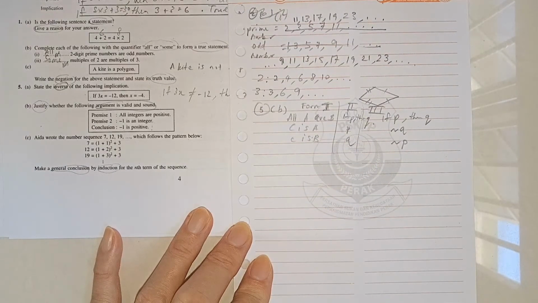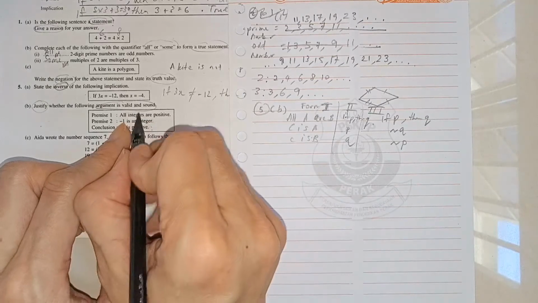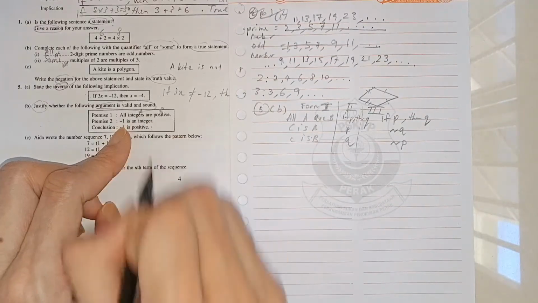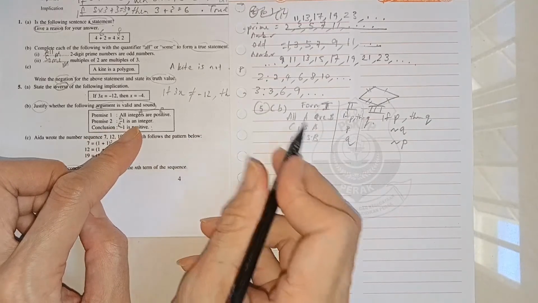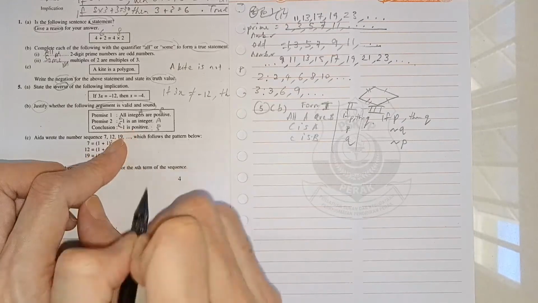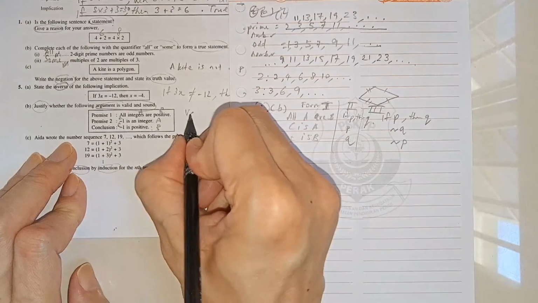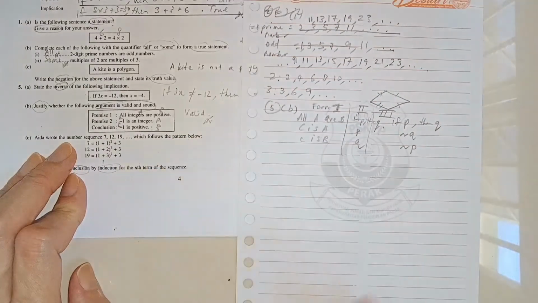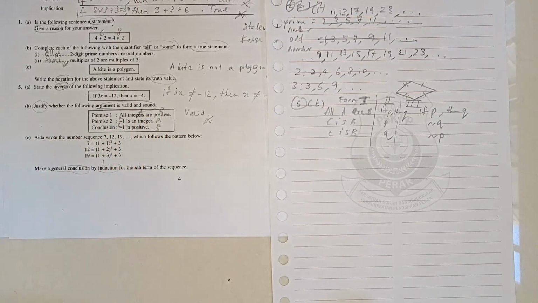Then from here, is it valid? If we follow: all integers are positive, A is B, so this is C, a new one. That means from integers to positive, following the form, so it's valid. Now we want to find whether it is sound or not. All integers positive? They are negative integers, so already wrong.